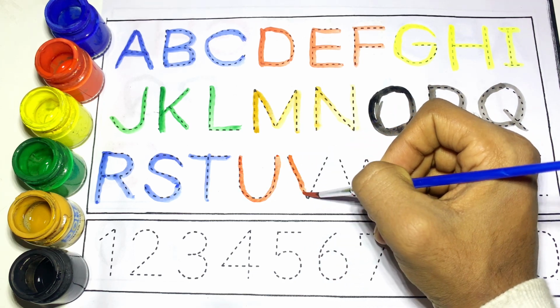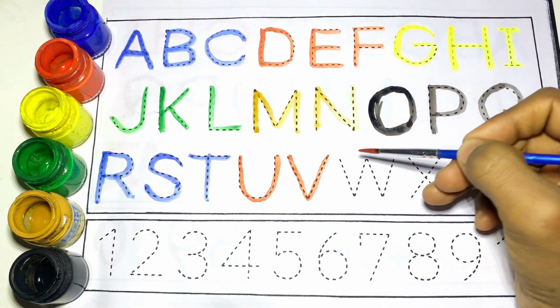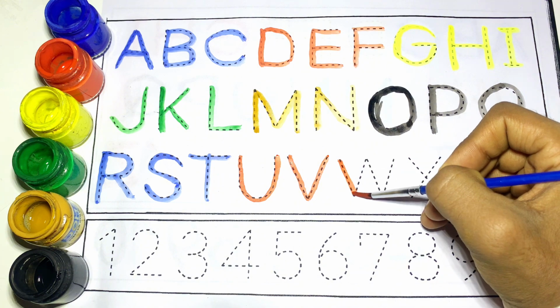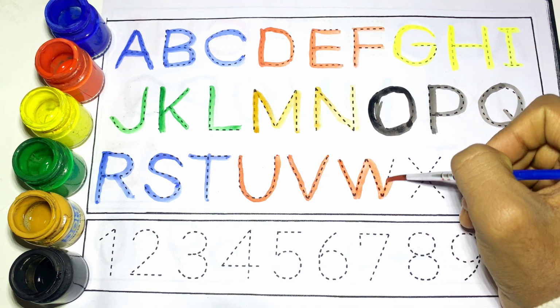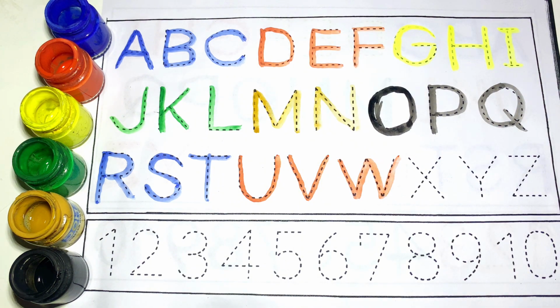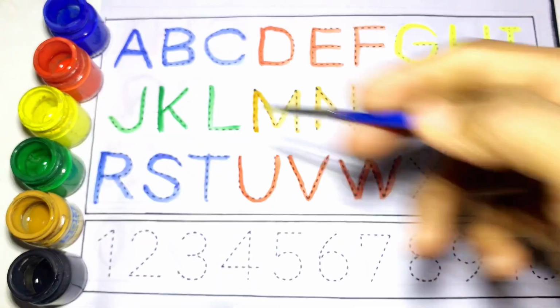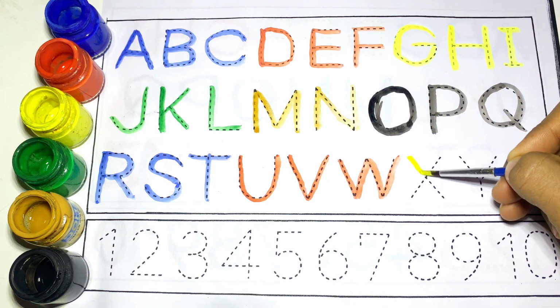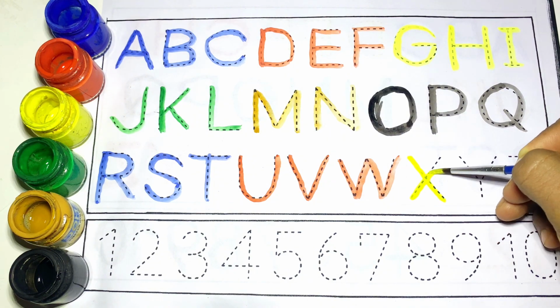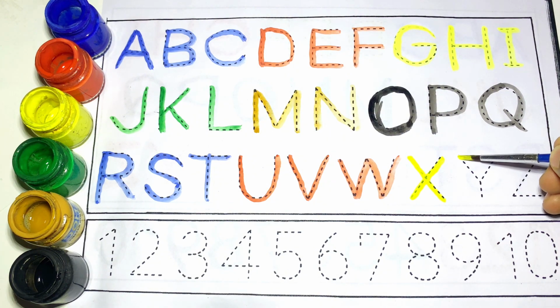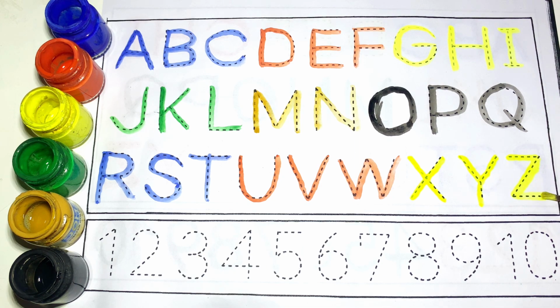V. V is for van. W. W is for wolf. Kids, then X. X is for X-ray, and use yellow color. Y. Y is for yo-yo. Z. Z is for zebra.